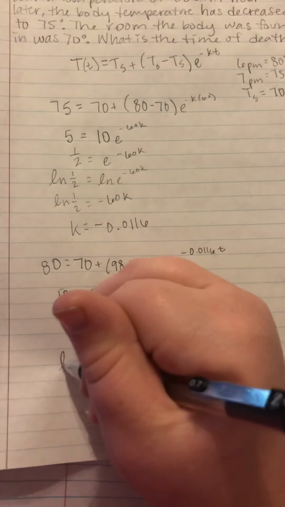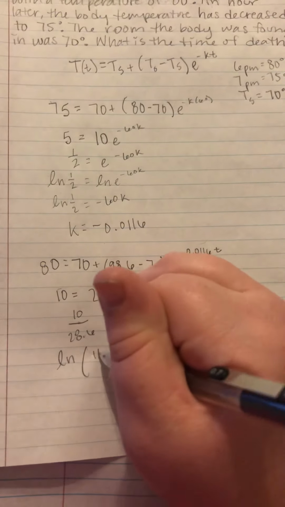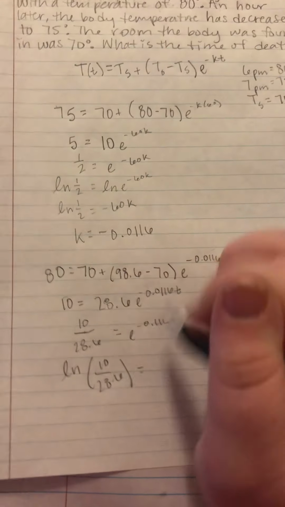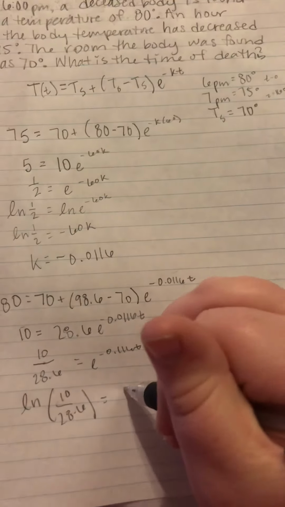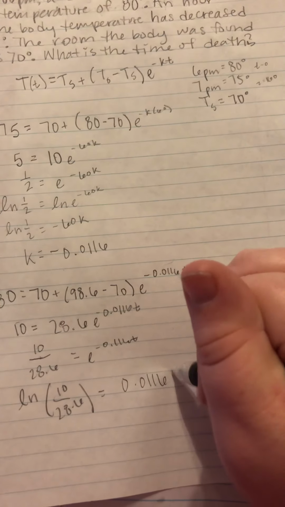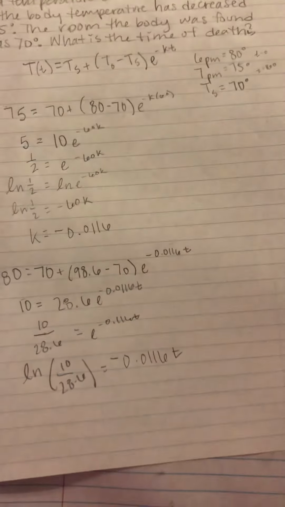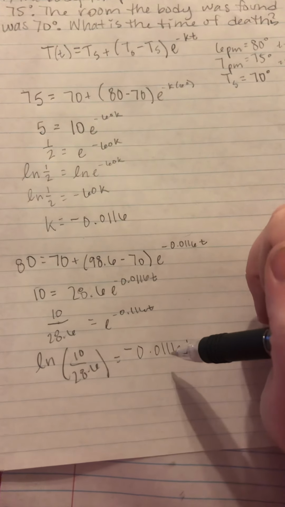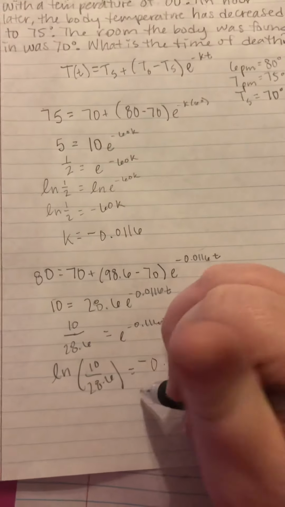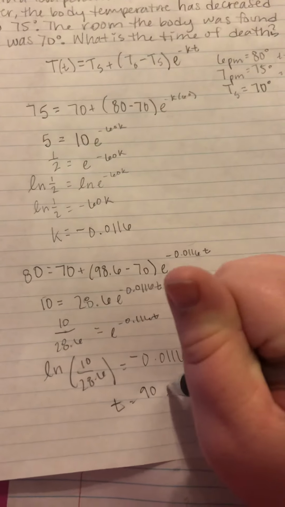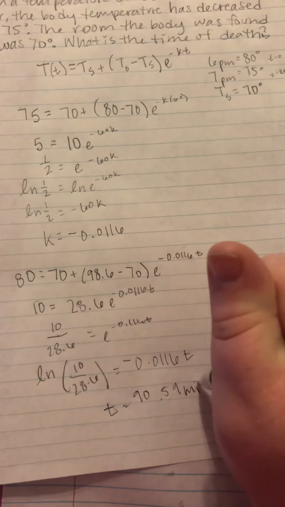We're going to take the natural log of both sides. The natural log of e is just 1. And then we divide by the negative 0.0116 to get t equals 90.59 minutes.